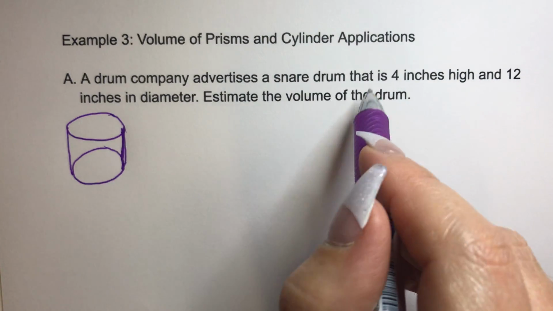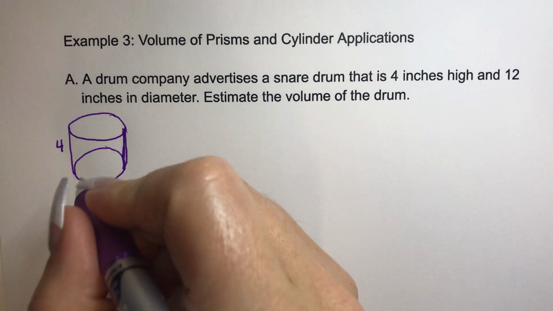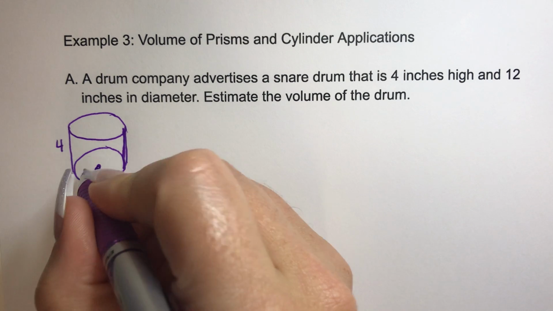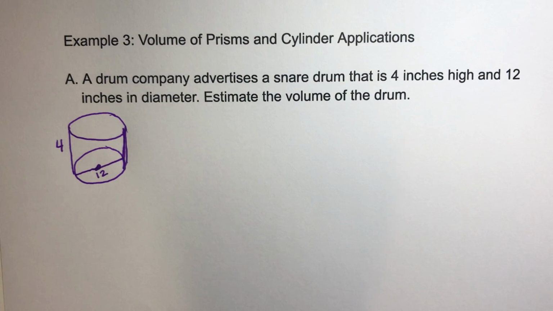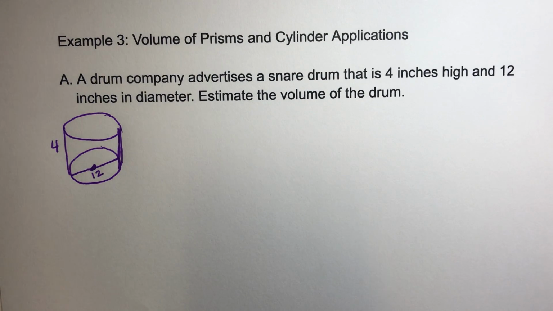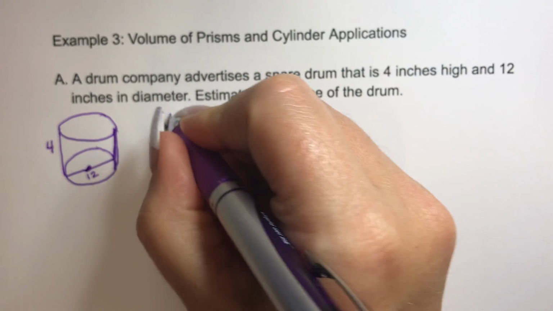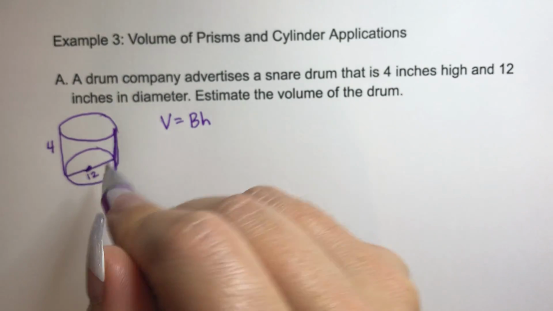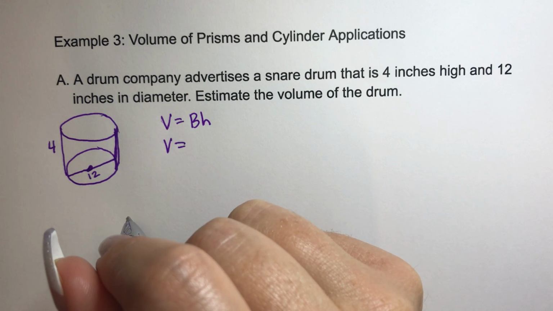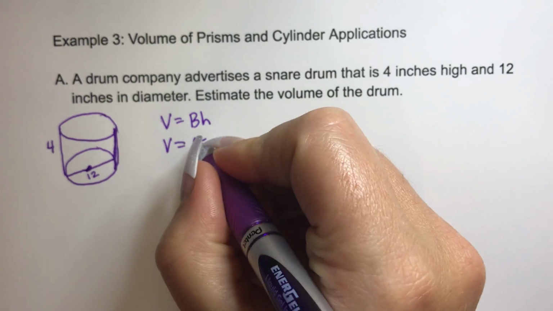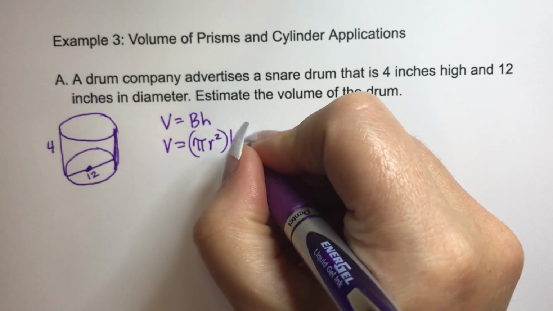Okay, it says the snare drum is 4 inches high. So I'm going to put 4 inches right there, and 12 inches in diameter, so that goes through the center. 12 inches. Estimate the volume of the drum. Okay, so we know the volume of the drum is base times height, right? And the area of the base would be finding the area of the circle, pi r squared. Pi r squared, the area of the base, and then we multiply that by the height.